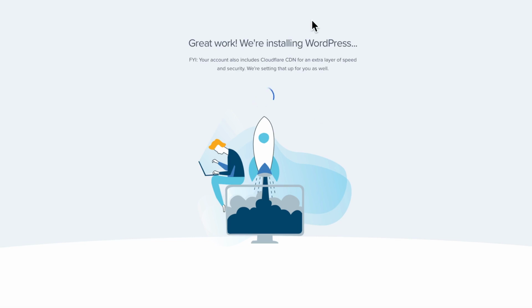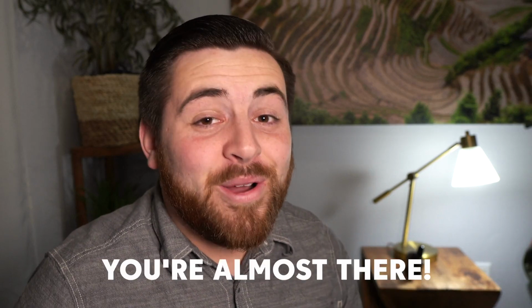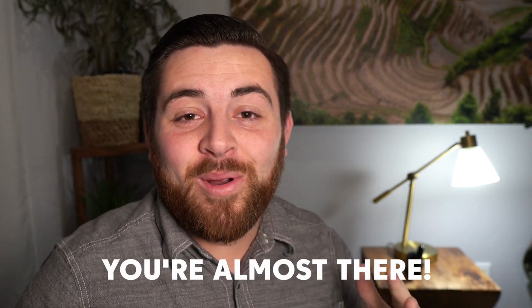And now at this point, Bluehost is installing WordPress on your domain name, and you are nearly ready to get your WordPress site set up. So as soon as the page loads, you're going to be into your Bluehost account. All of your settings will be set up, and you'll be ready to log into your website and get things rolling.